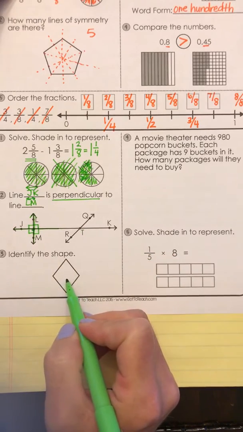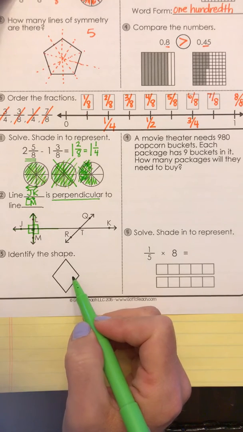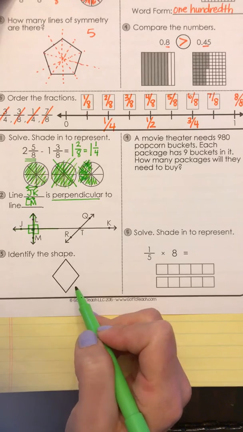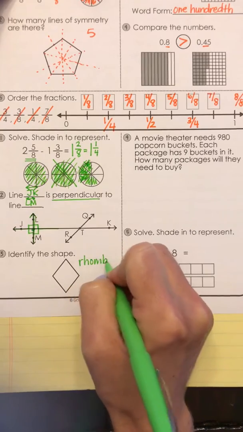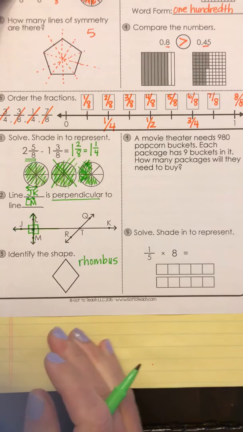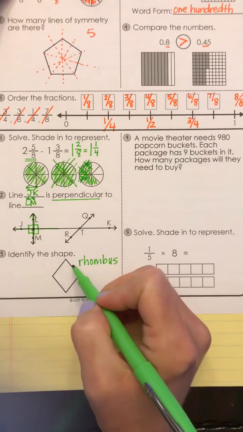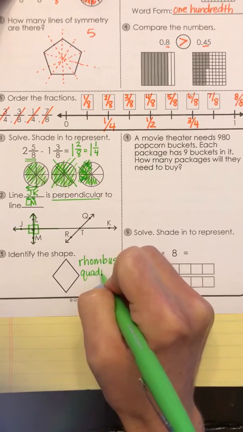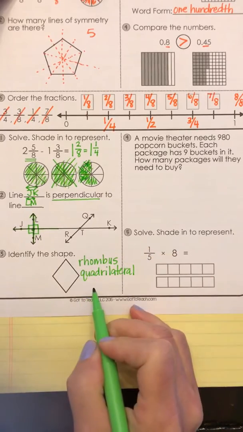All right, number 3, you had to identify the shape. Remember, you always want to try to put as many shape names as would fit this shape, okay? So the given name is a rhombus, but what are some other characteristics or what are some other shape names that it could possibly be? Well, one thing we know, it has 1, 2, 3, 4 sides. This is also a quadrilateral. Remember, quad means 4.